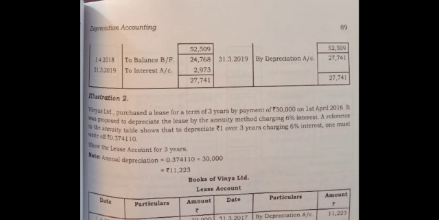One change under this method is that in the final year the ledger should be tallied, left hand side to right hand side. Both sides should be tallied. So 27,741 is the gross total for the year ending 31/3/2019. Anyway, we are done with this problem based on the annuity method.